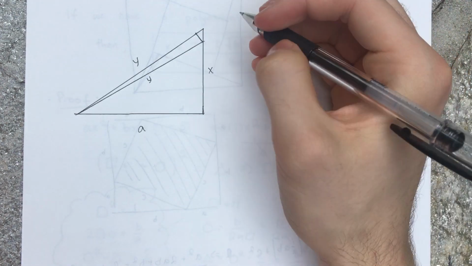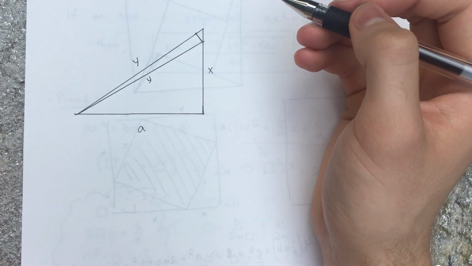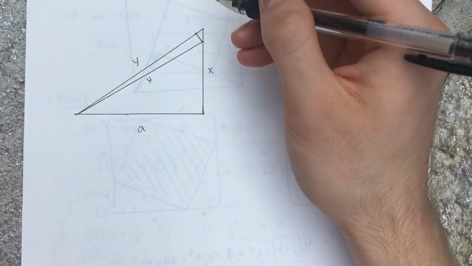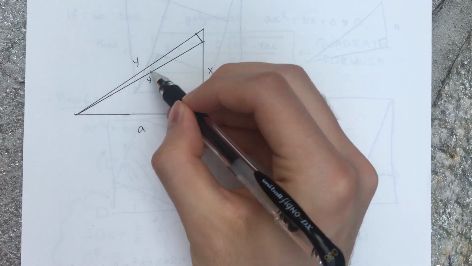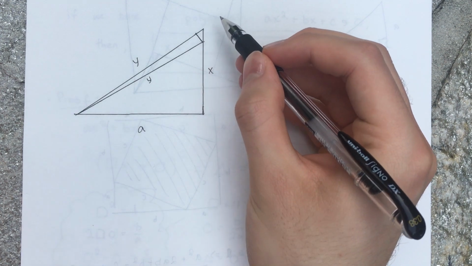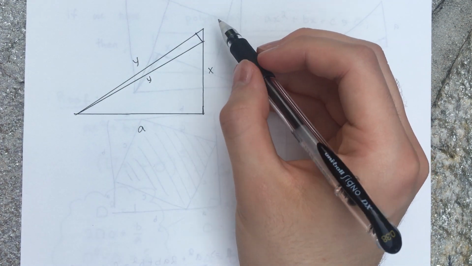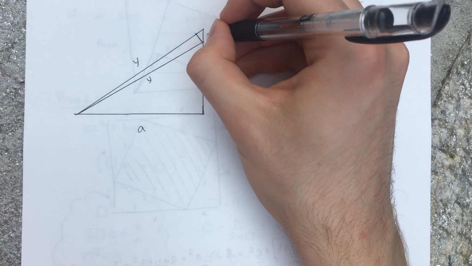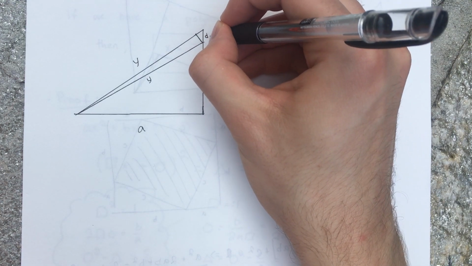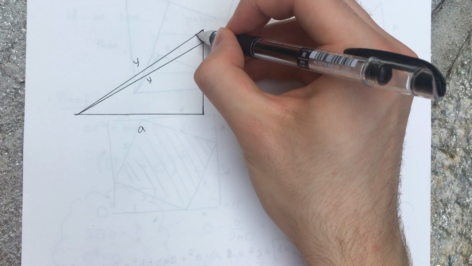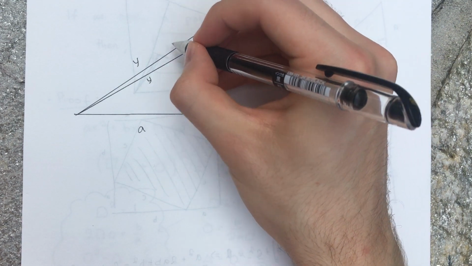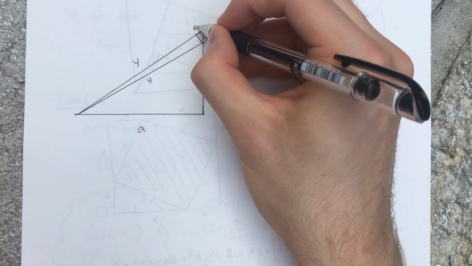Okay. Then what's really happening is we're going to shift this x value a little more, and we're going to see what happens to y. So we're going to do a small change dx, and that's going to correspond to a small change of y, dy.